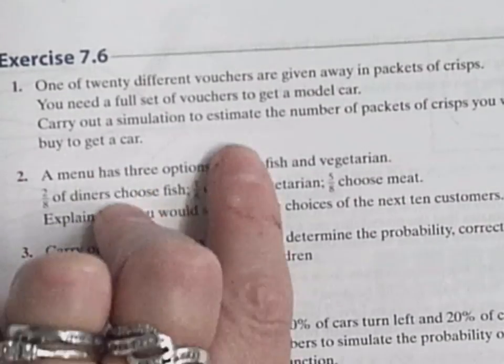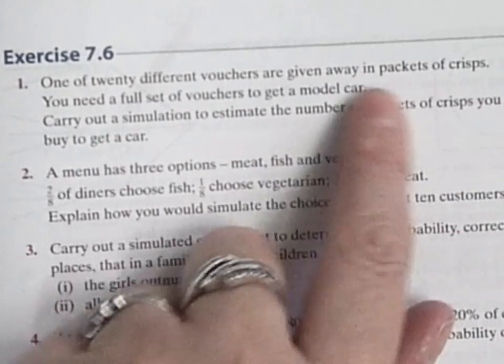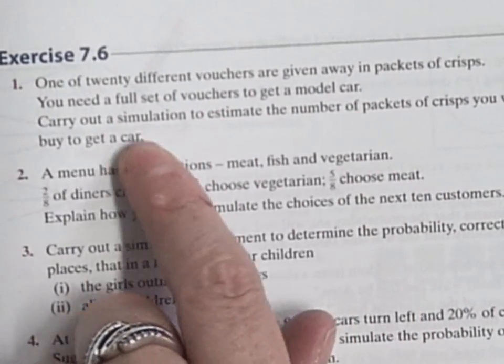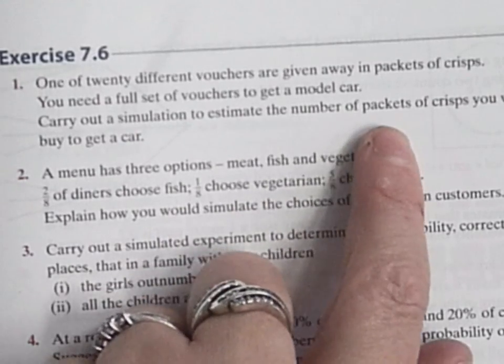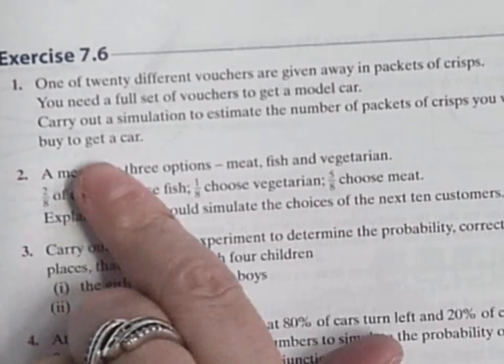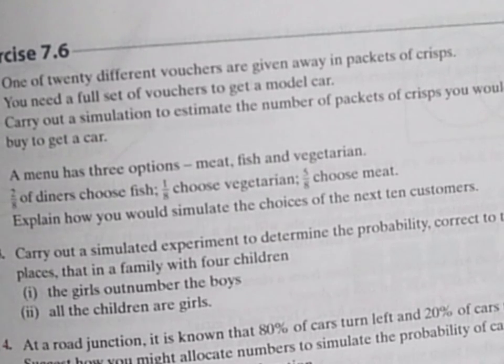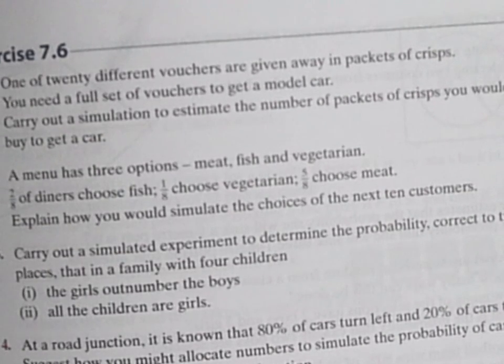One of 20 different vouchers is given away in a packet of crisps. You need a full set of vouchers to get a model car. Carry out a simulation to estimate the number of packets of crisps you would need to buy to get a car. So you need to get all the numbers from 1 to 20. So what would you do?